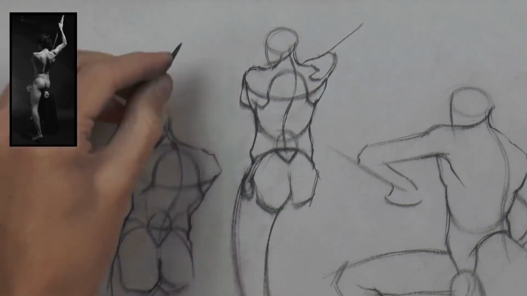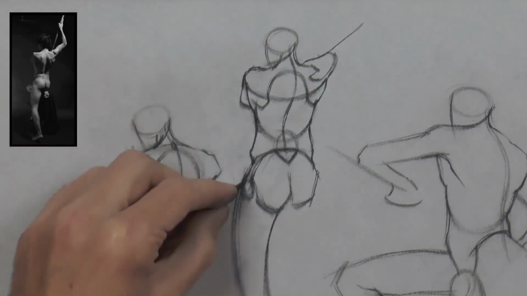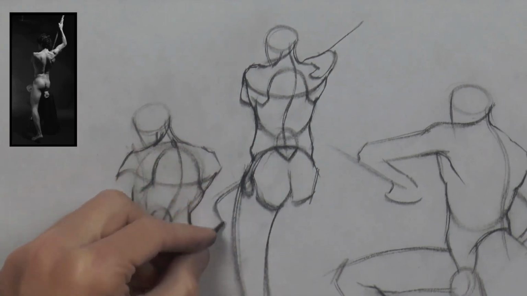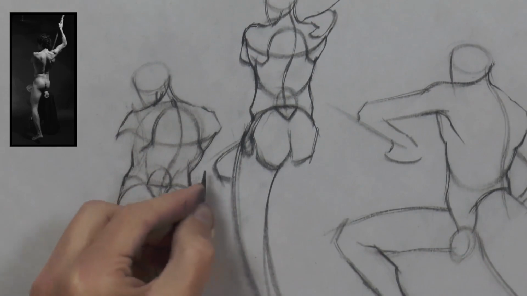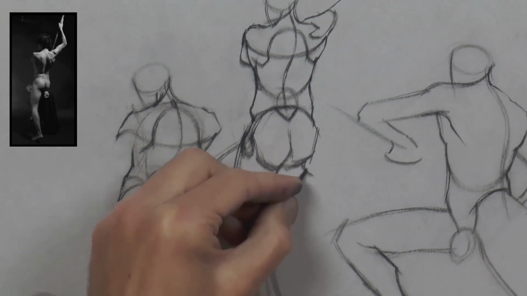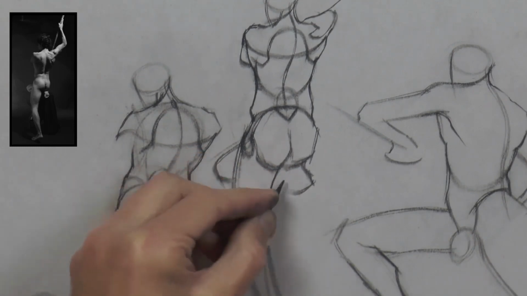A little bit of arm off of that side. And then we're seeing a little bit of leg coming here. Wrapping around, and then we're getting some of his foot sticking out this way.